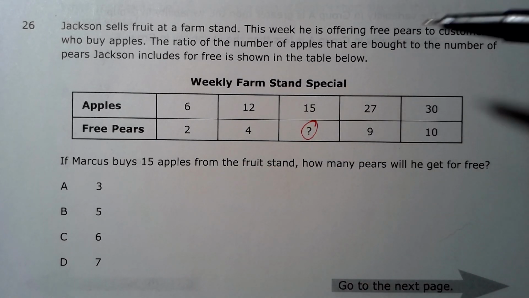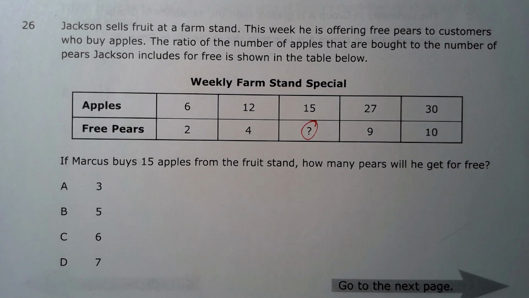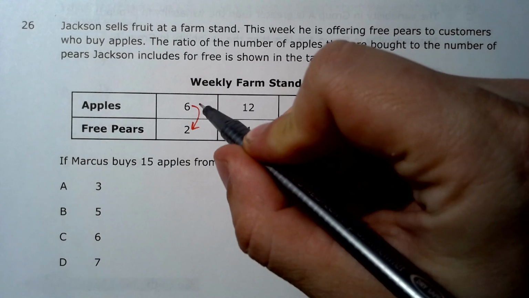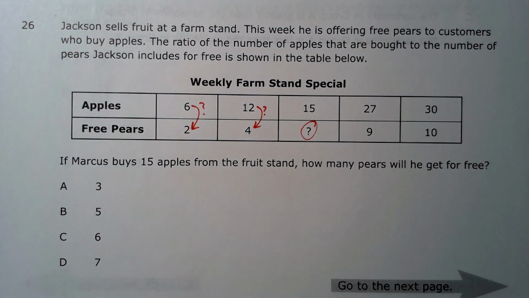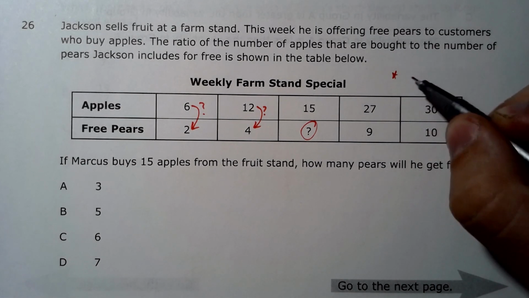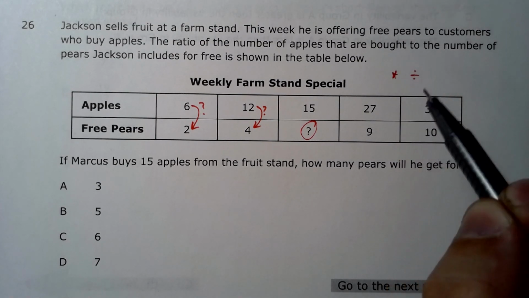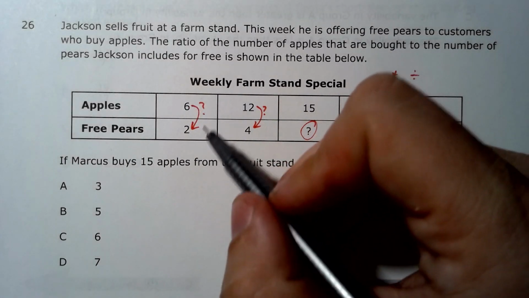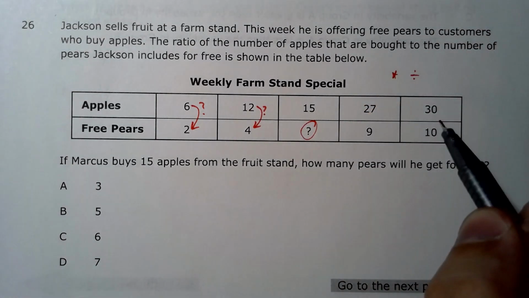What we're looking for is the relationship between the top and the bottom number. How do we get this bottom number? How do we go from 6 to get 2? How do we go from 12 to get 4? What is happening when we're doing that? The answer lies in either multiplication or division. Whenever you see ratio tables, think multiplication or division. Somehow we multiplied or divided 6 by something to get 2. And we do the same thing for 12, 27, and 30.